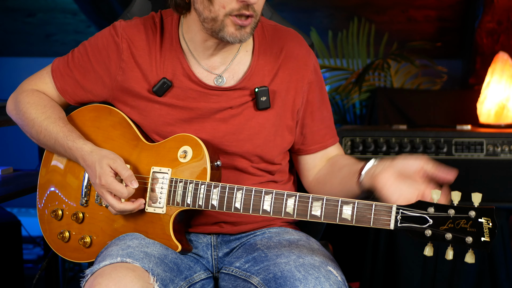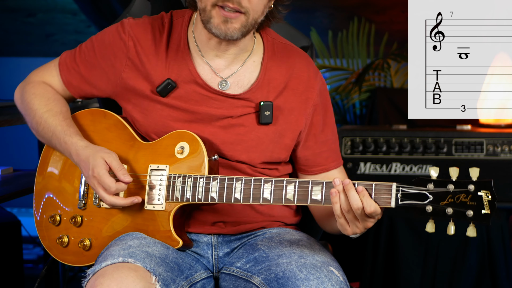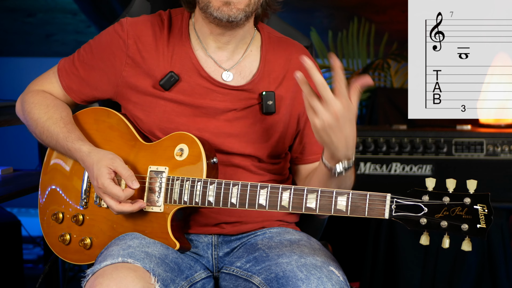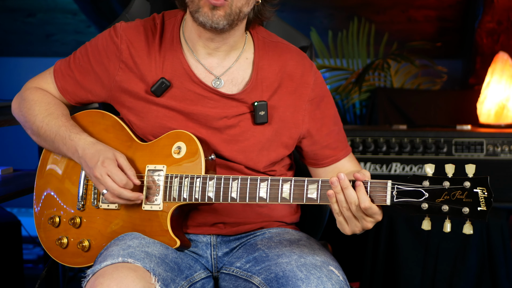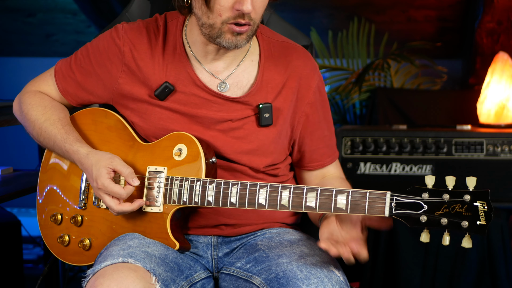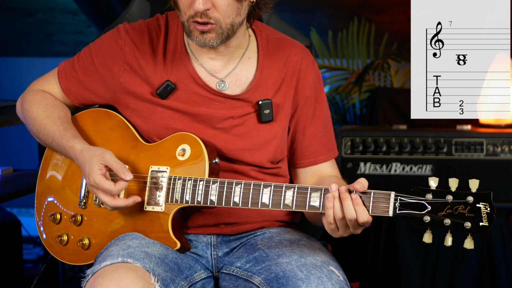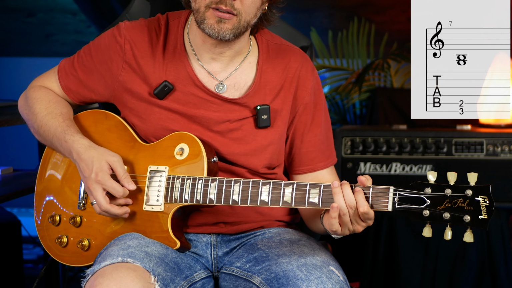For example, in G, the root is actually G. This note here. Then we'd like to have the third, so we just have to count G, A, and then B. So this is the third of the chord, and if we play those 2 notes together, we have this one. Not a chord still. We need a third note, that's the 5th.